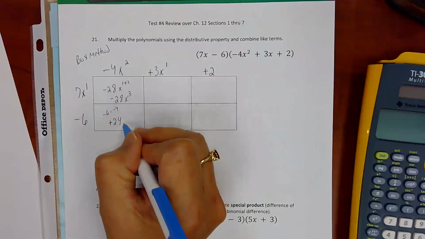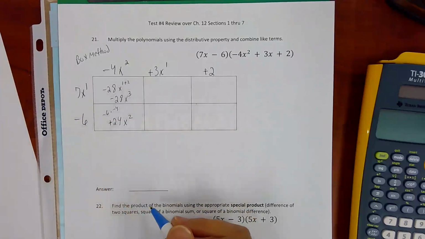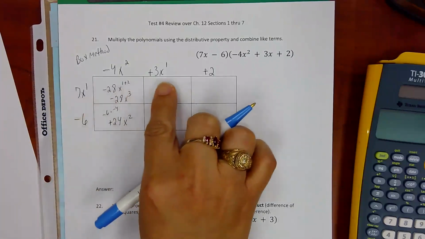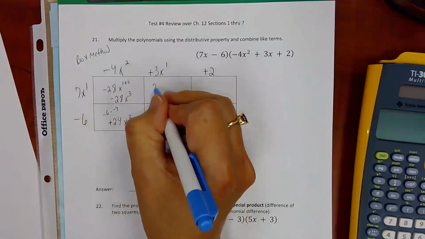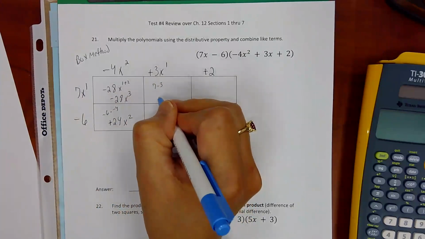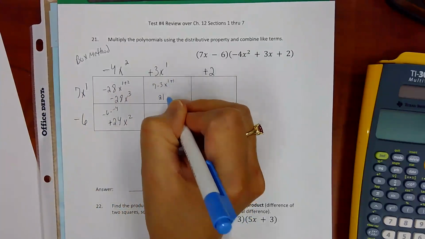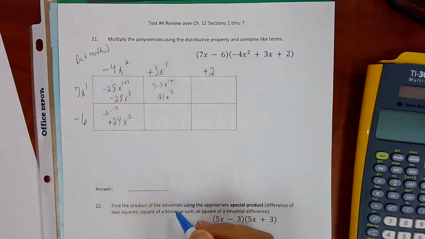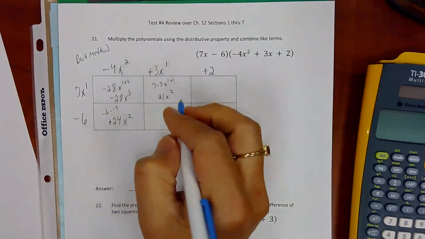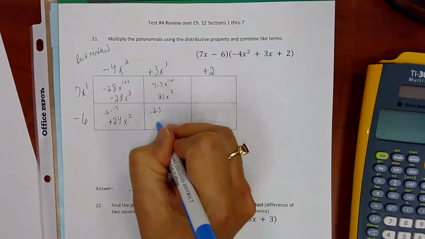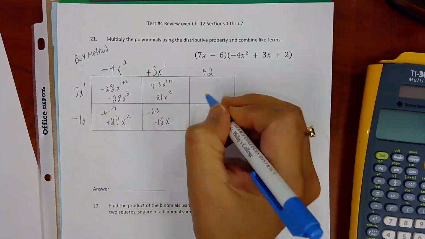Positive 24x squared. 7x times 3x. 7 times 3 is 21. And then x plus x is x squared. -6 times 3 is -18x.